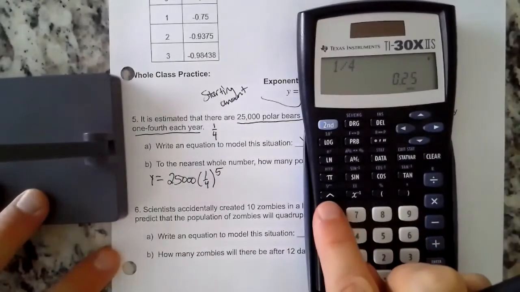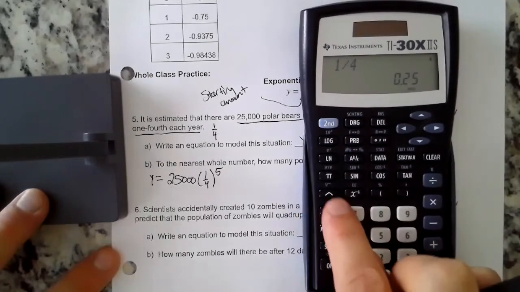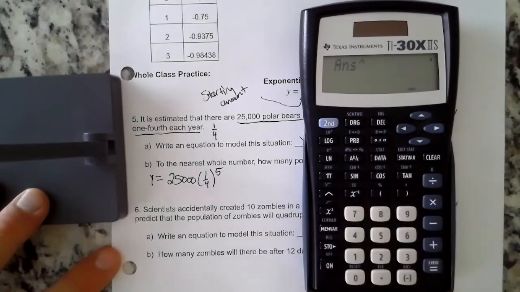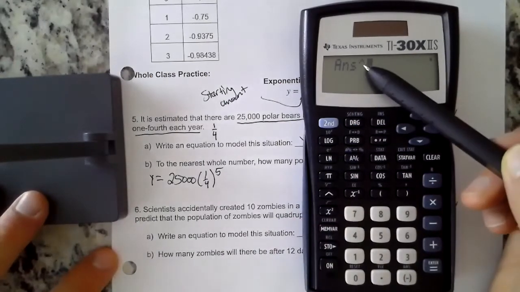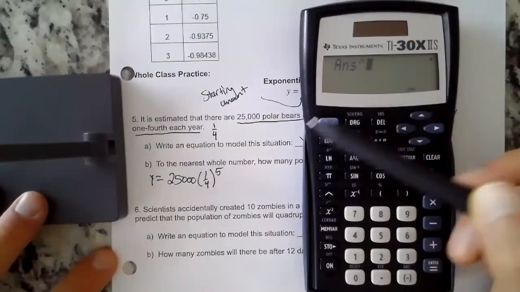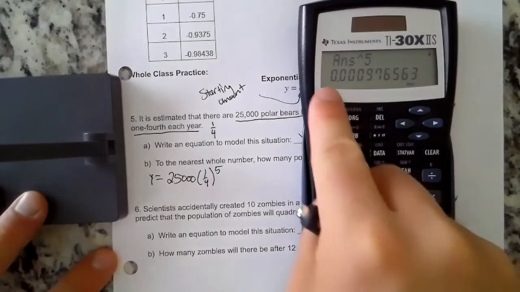So to take it to the power of 5, we're going to look for this caret button. It's like an upwards arrow. It is diagonal from the number 7 on this calculator. So if I press that, it's taking my previous answer, which was 0.25, and it's asking, to what power do we want to take it? We want to take it to the power of 5. So when I do that, we get a really small number.